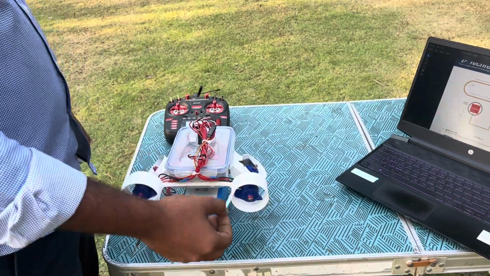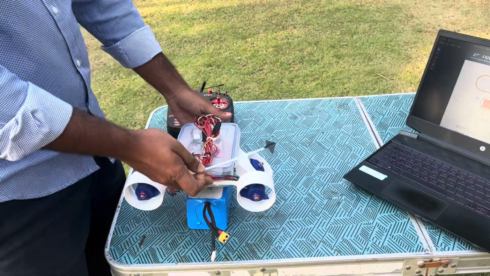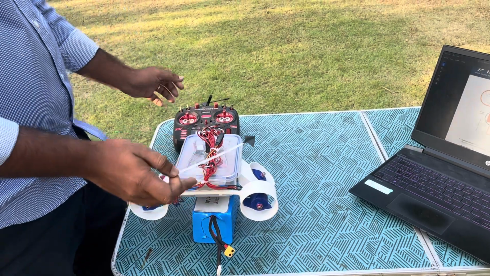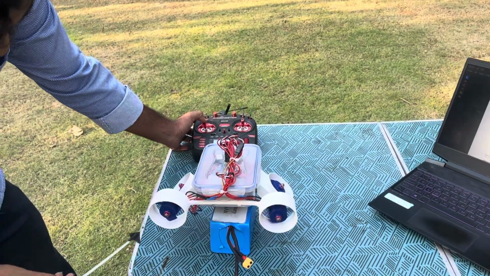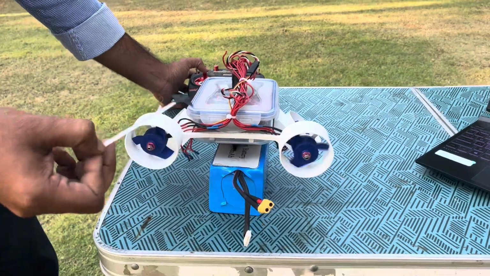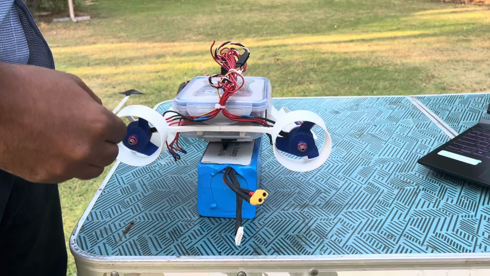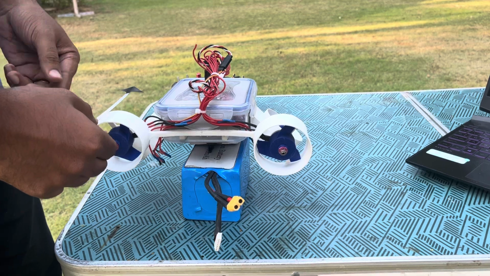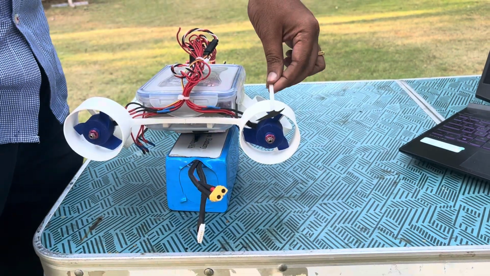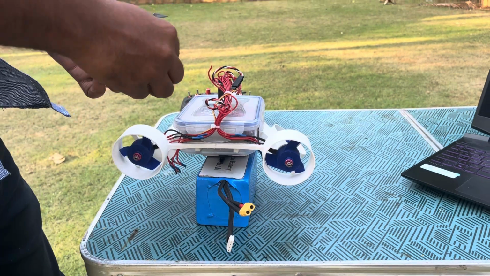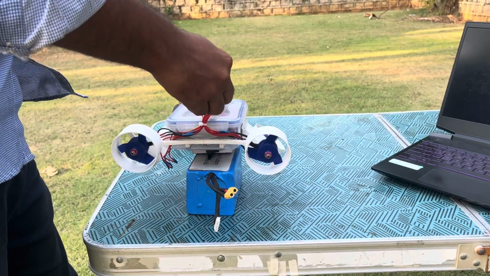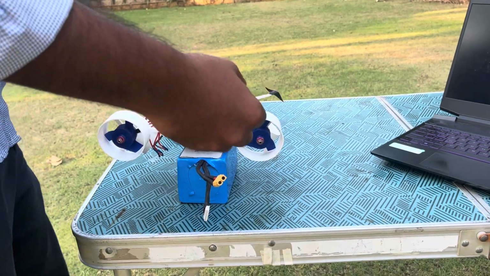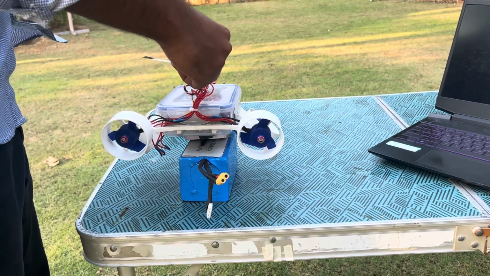Now the same motors are used to yaw the robot, like change the heading of the robot. For that, if I give yaw input, both the motors will rotate in the same direction. So this motor will provide a thrust vector facing this side, and this motor will provide a thrust vector facing the opposite side. So the resultant will be a moment created about the center of the robot. That moment will make the robot yaw to one side. Same way, if I change the direction, it will create a moment in the opposite direction.